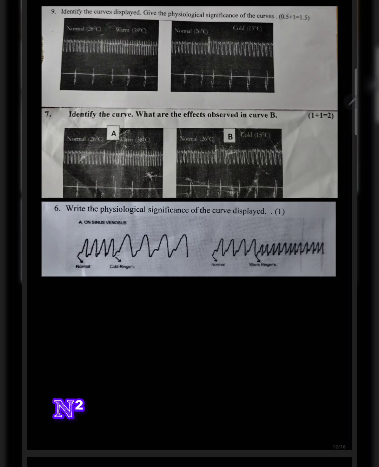Okay, the question can also be framed in the way of, identify the curve, what are the effects observed in the curve B. Sometimes in certain books and some people like to answer in this way. So don't get confused with those answers.